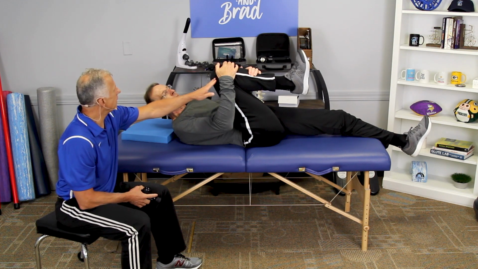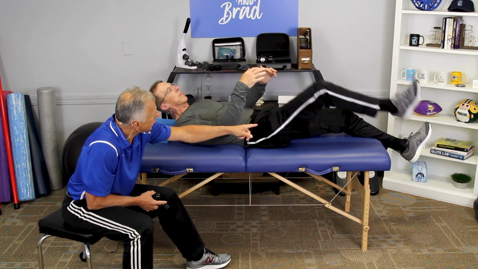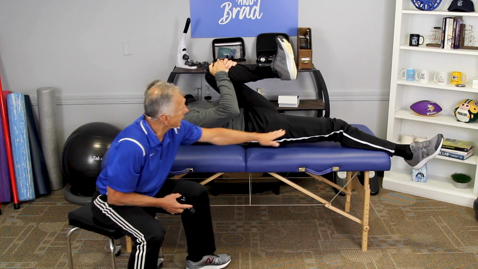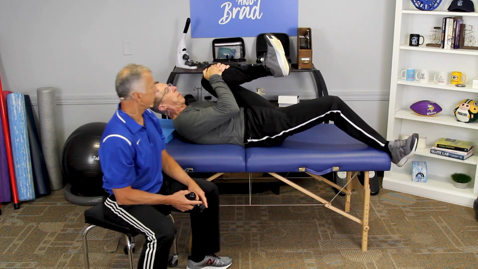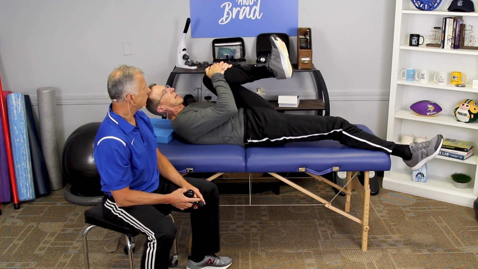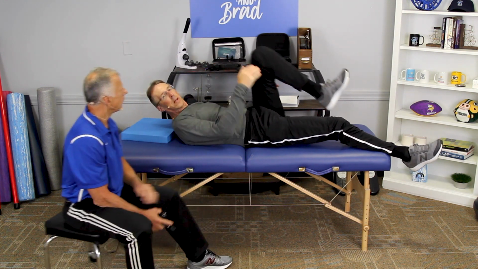So you're saying how far the knee comes up to the chest. Right. And look at the other leg, because the other leg needs to be straight. You don't want it coming up like this. You want it to stay down like this. Yeah, exactly. All right.